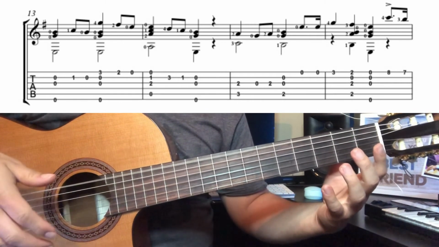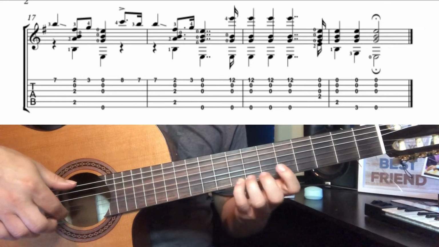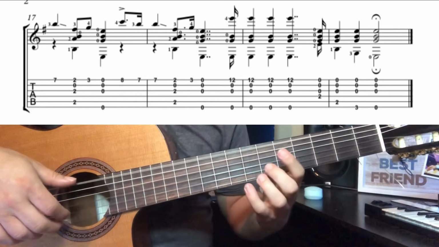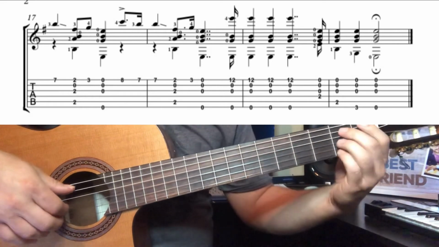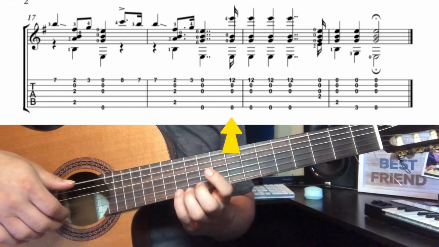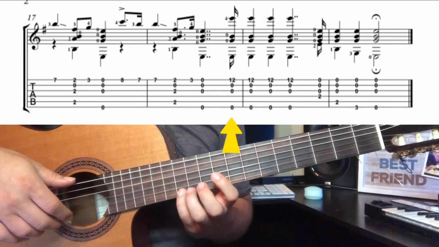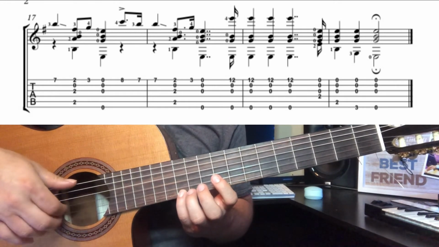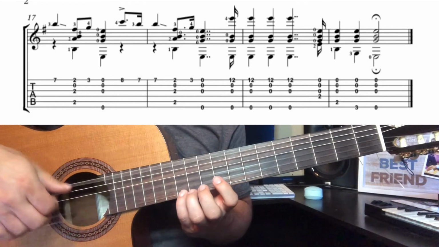And the closing sentence goes like this. Again. And then we go to E on the 12th fret of the first string, and we play low E, G and B open, with this rhythm.